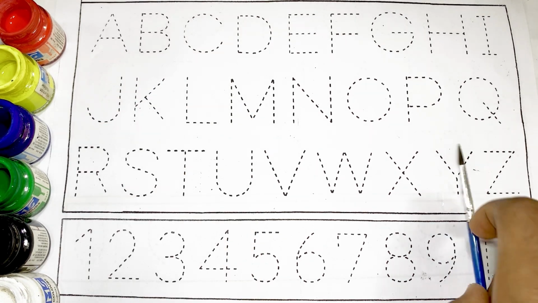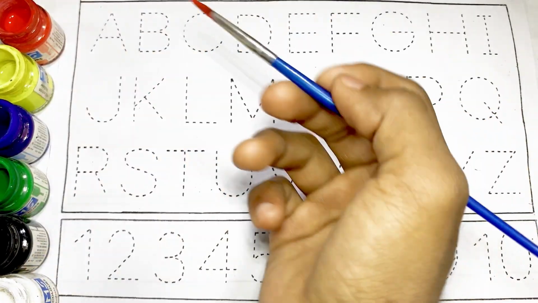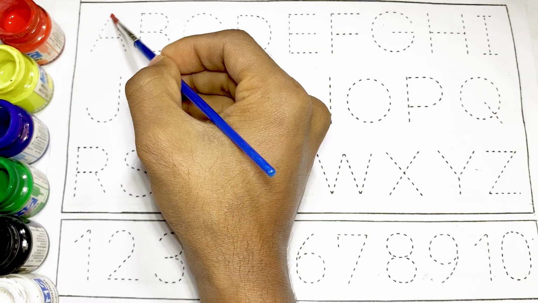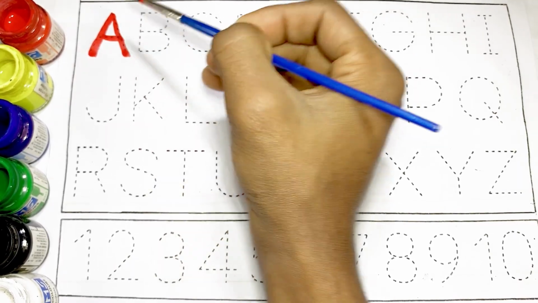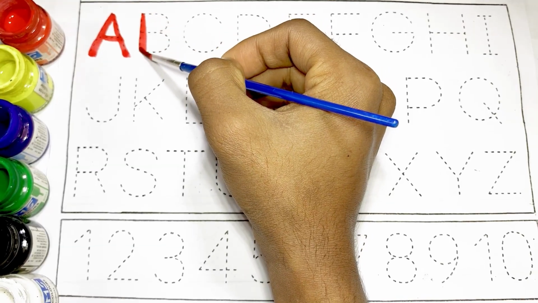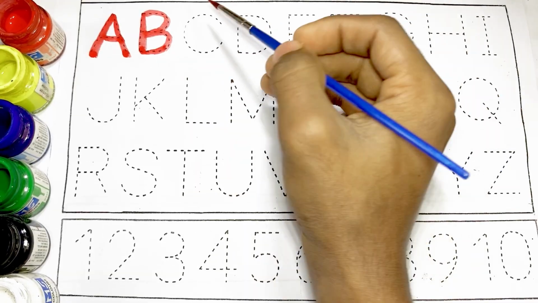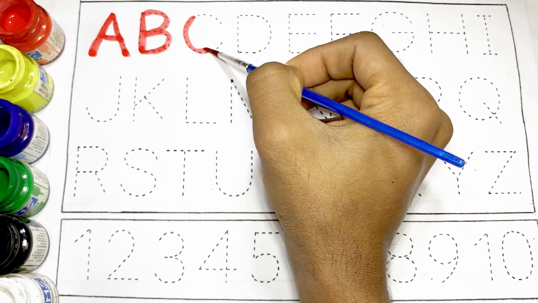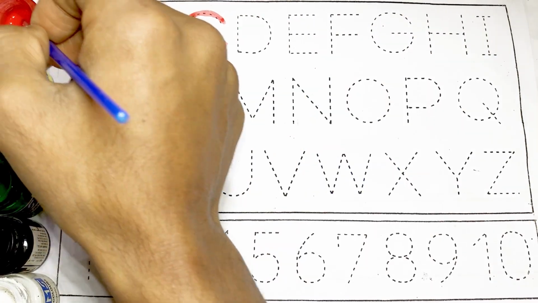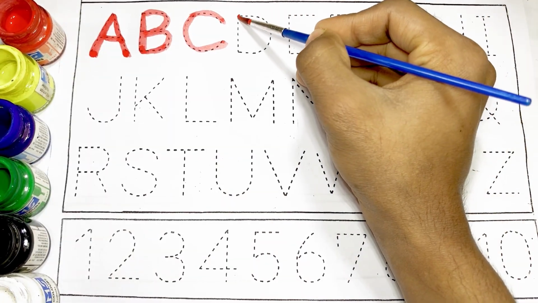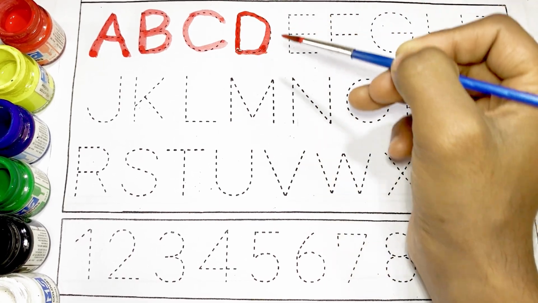So kids, now you draw alphabets. And first you draw A and use red color. A for apple. B for ball. C for cat. D for dog.